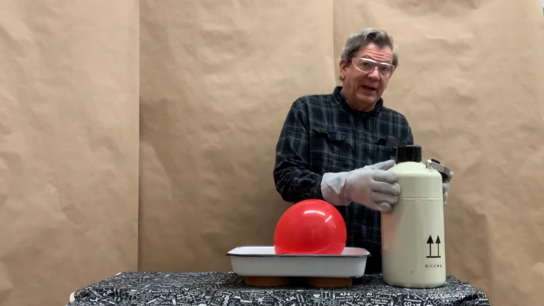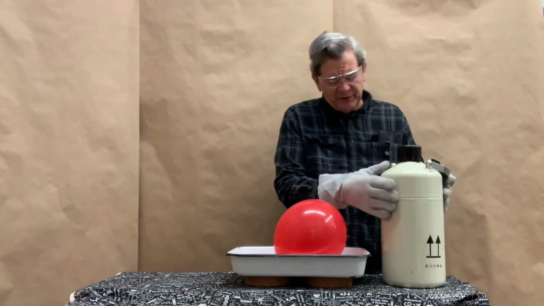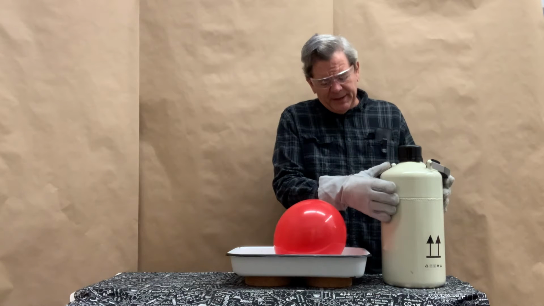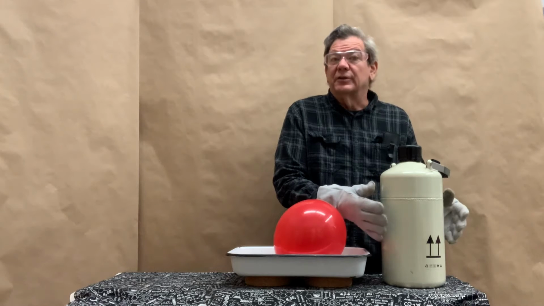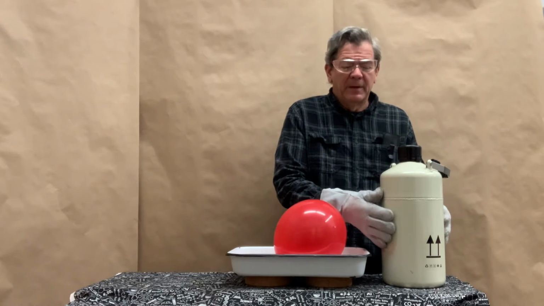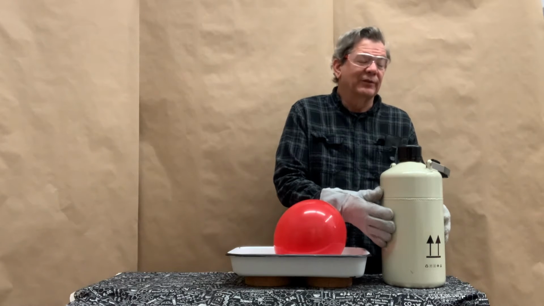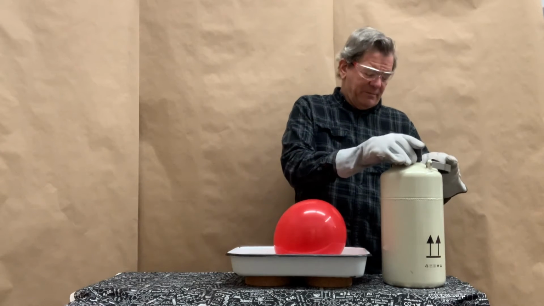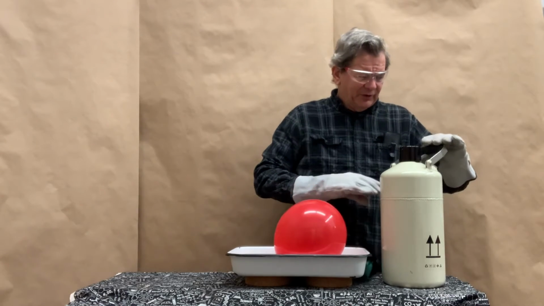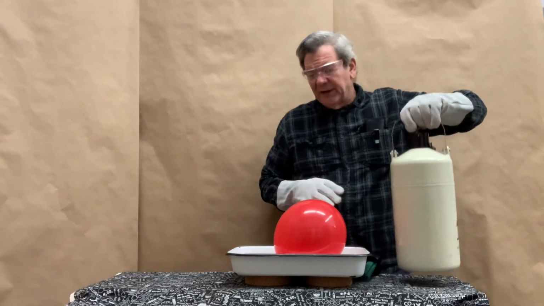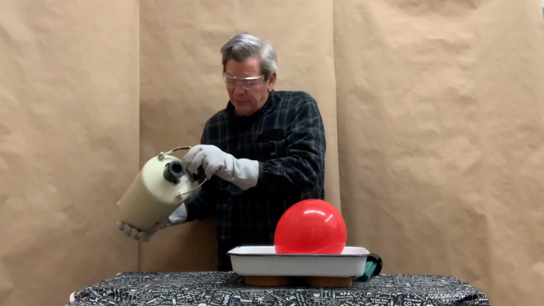Nitrogen gas, the gas that constitutes most of air, turns into a liquid if you refrigerate it under normal atmospheric pressure to about negative 195 degrees Celsius. That's very cold. Now, that's its boiling point. So inside this very insulated flask called a Dewar flask, I've got some liquid nitrogen. Let's see what happens when we pour it out.